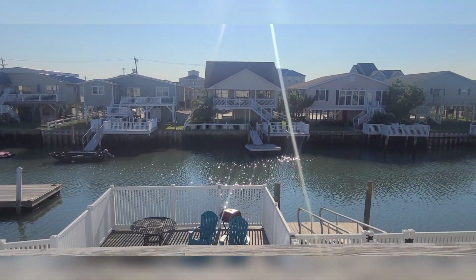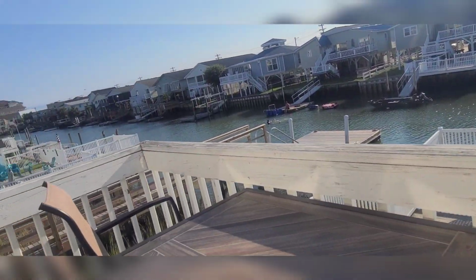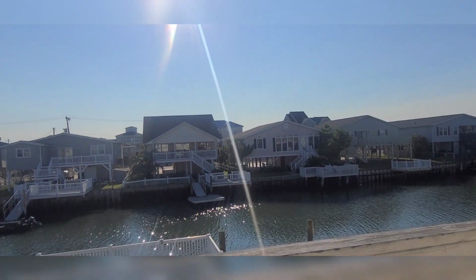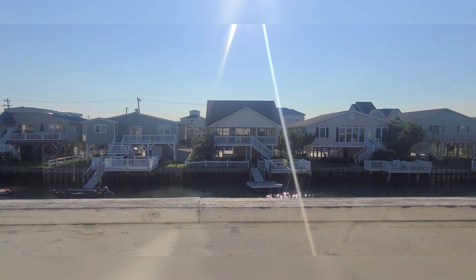We're staying on the channel. Got our own little private boat dock, little pool. Just a beautiful day out. We're actually staying here in North Myrtle Beach. Look at the pretty sun. It is bright.